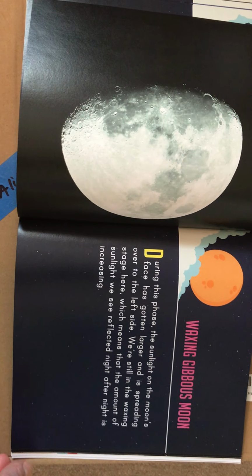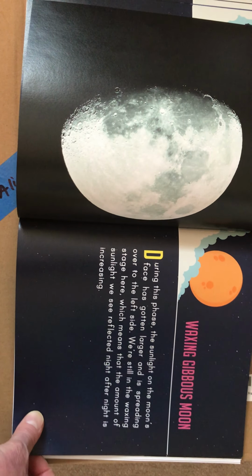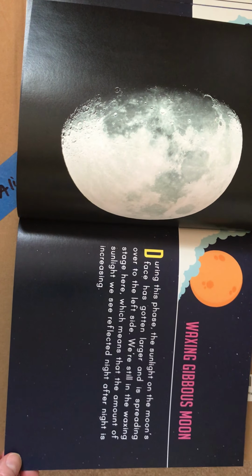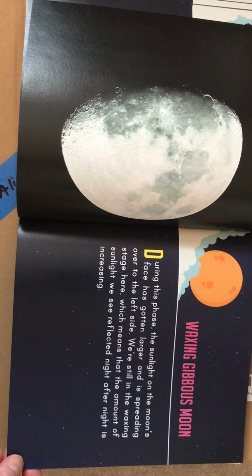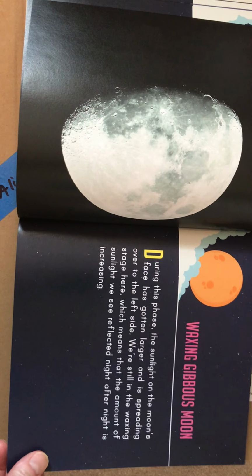Waxing gibbous moon. During this phase, the sunlight on the moon's face has gotten larger and is spreading over to the left side. We're still in the waxing stage here, which means that the amount of sunlight we see reflected night after night is increasing.